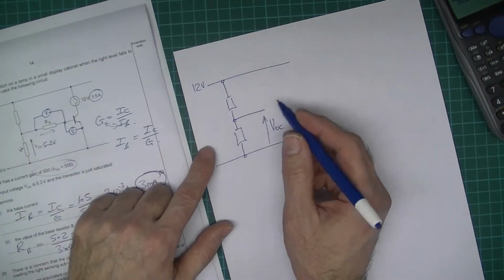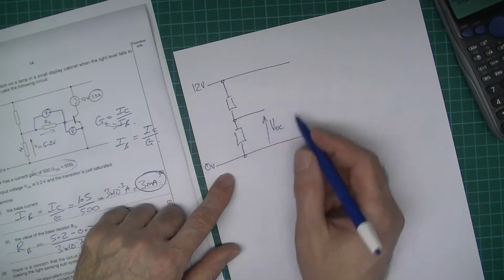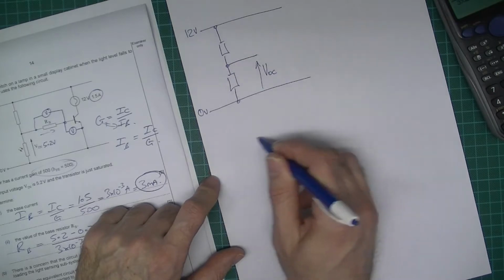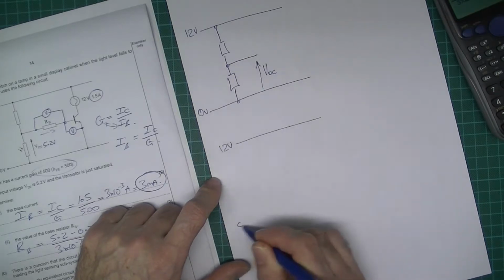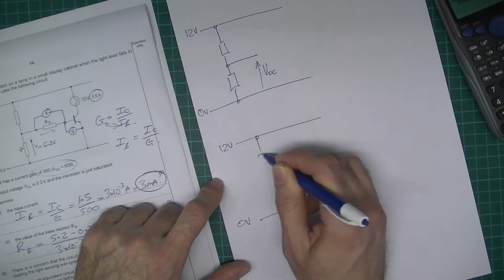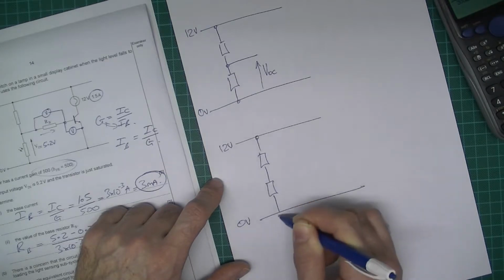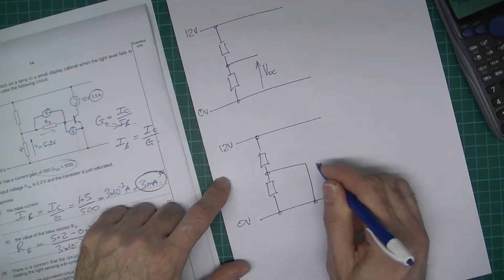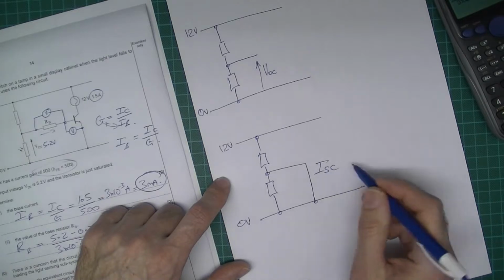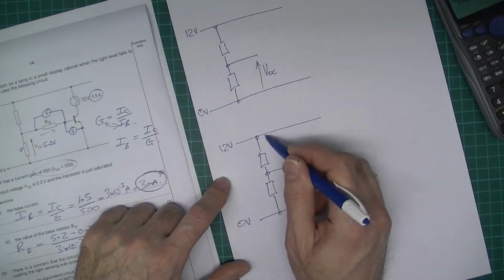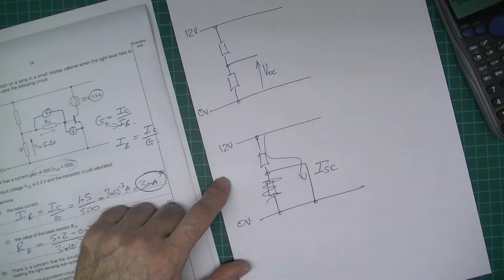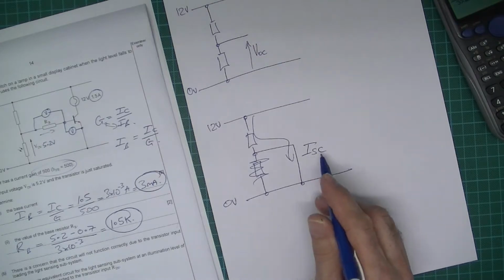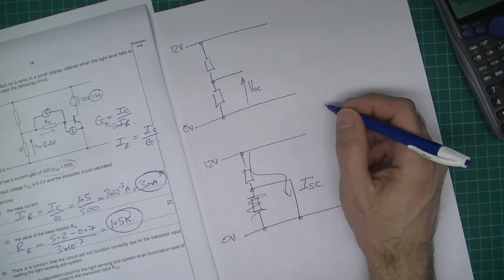First of all you work out the VOC, and then with 12 volts, 0 volts, if you already know all this, you can always just skip ahead. Right, okay, so we're going to short circuit it. ISC, the short circuit current. In other words, all the current's going to go around that way, so effectively that's not even there. Once we know the VOC and the ISC, then we can calculate the Thevenin equivalent.